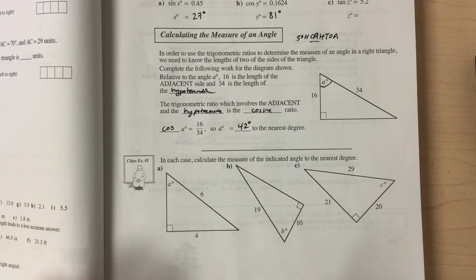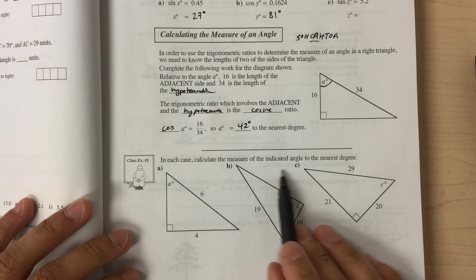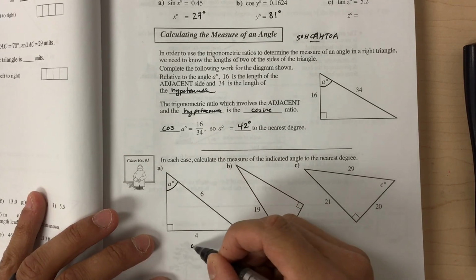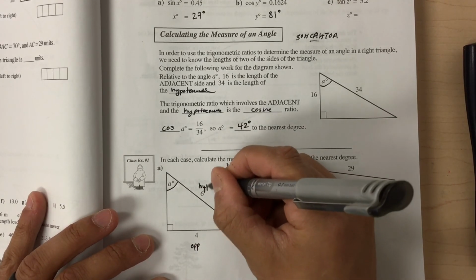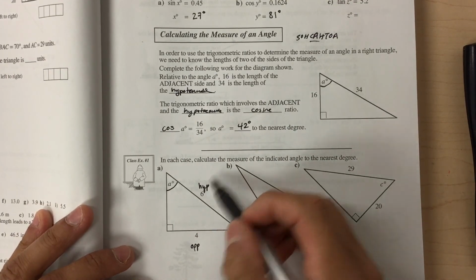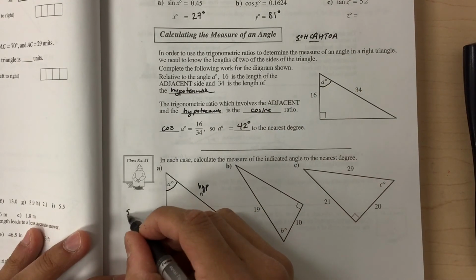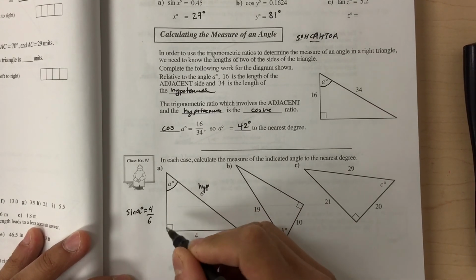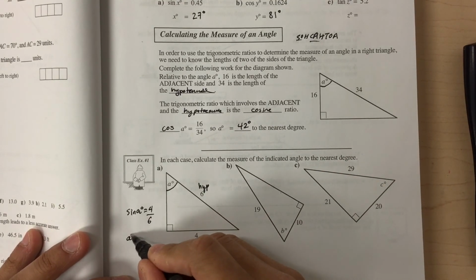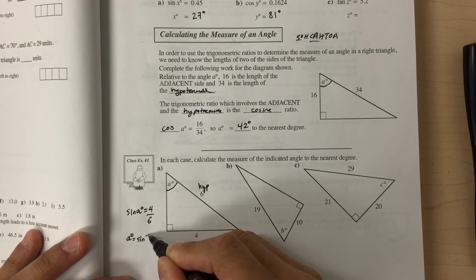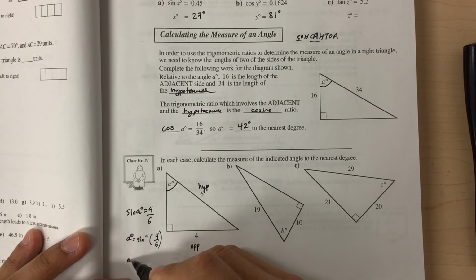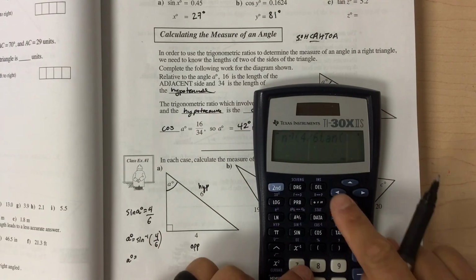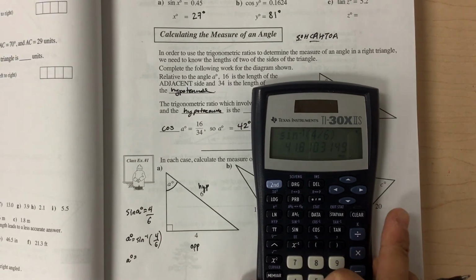Now we'll do a couple of these. In each case, calculate the measure of the indicated angle to the nearest degree. In this first one, in relation to my angle, I have my opposite side as well as my hypotenuse. If we look at which one includes opposite and hypotenuse, that's sine. So sine of the angle is equal to 4 over 6. In order to find the angle, I would use my inverse sine of 4 over 6, and my angle is equal to 42 degrees.